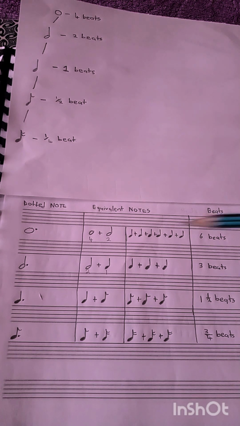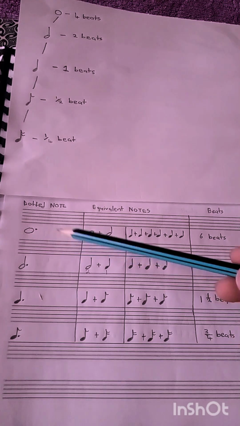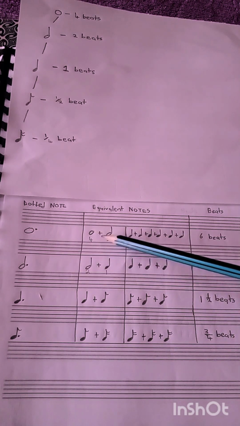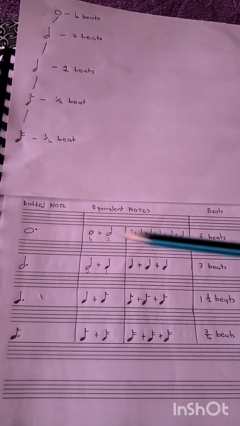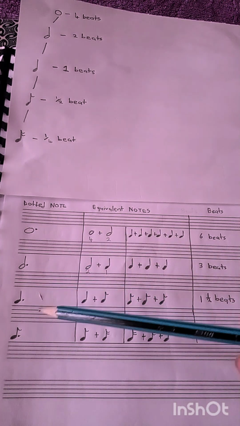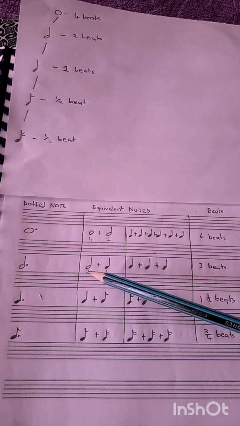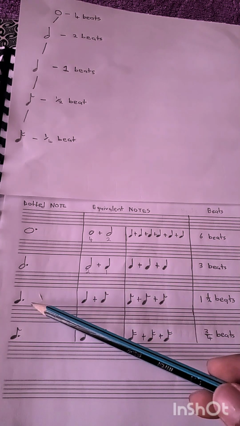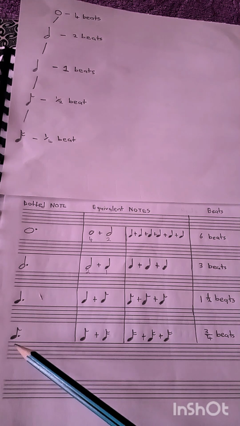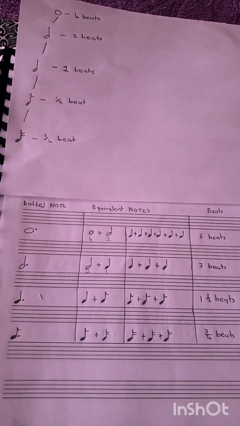So basically, if you want to know how we come about a dotted semibreve, you say a semibreve plus a minim. If you want to know how a dotted minim is formed, you say a minim plus a crotchet. The same with the dotted crotchet, a crotchet plus a quaver. And dotted quaver is a quaver plus a semiquaver.